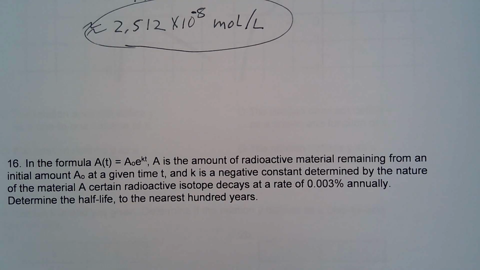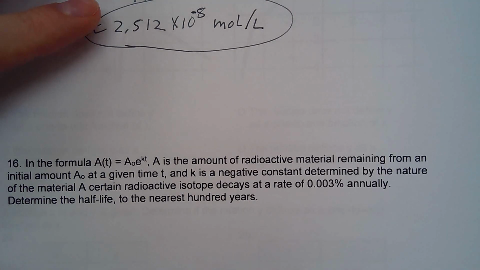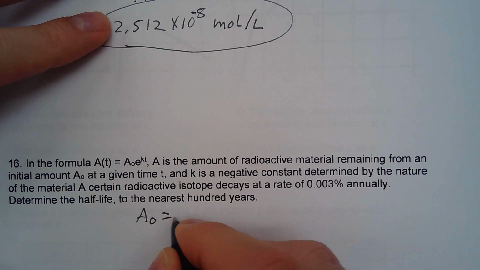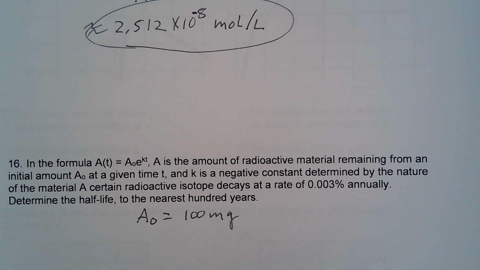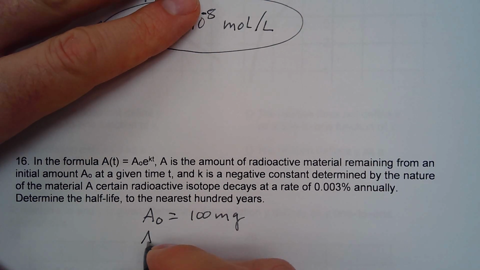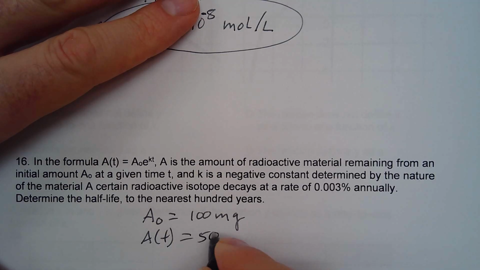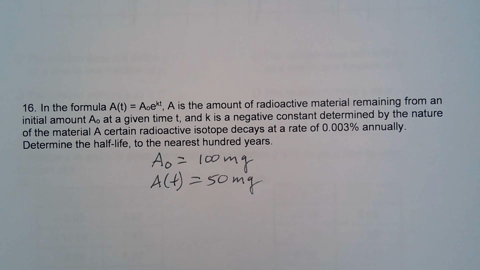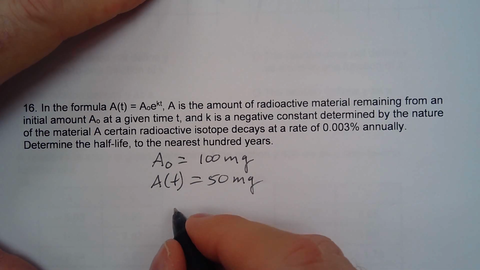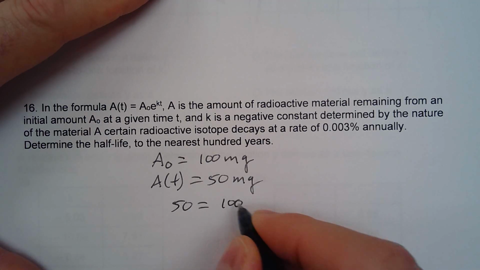But let's think about what half-life might mean. Let's pretend for a moment we had A sub 0 equals 100 milligrams. The half-life is how much would be left over after the half-life. Well, half of 100 would be 50. So in general, if I have some amount A sub 0, half of it left is going to be half of A sub 0. So let's just pretend A sub 0 is 100 and A sub t is 50. That's just so we can get started with this problem.